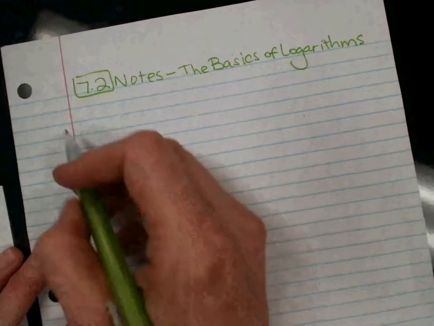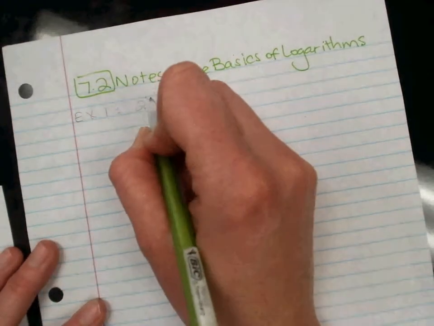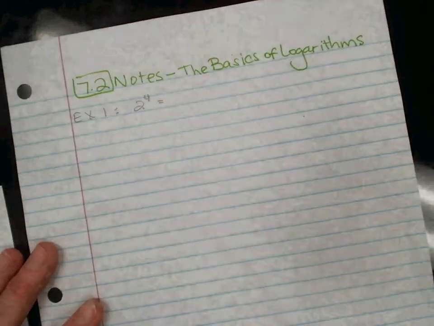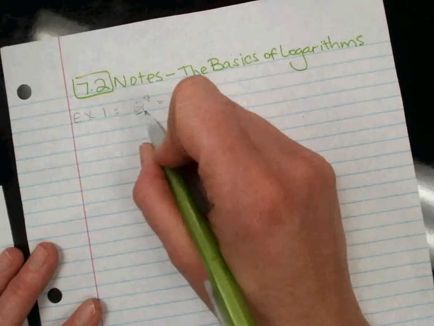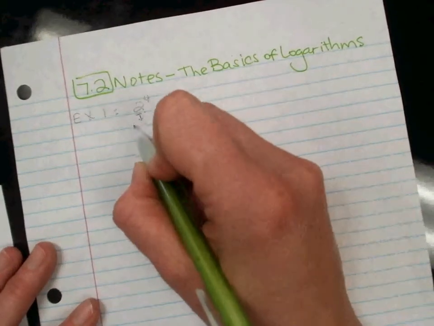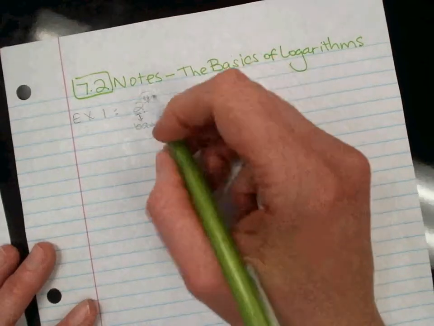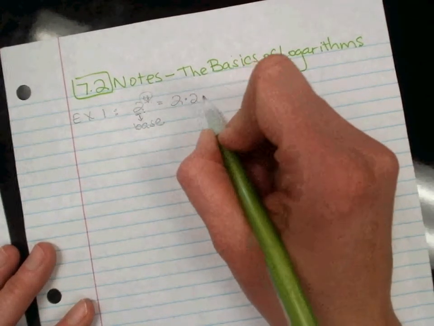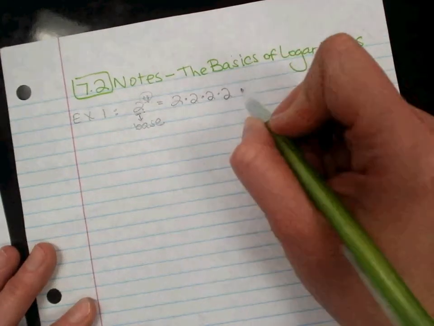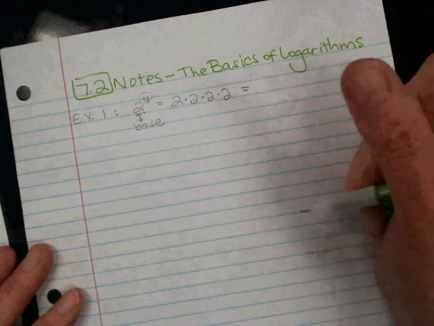Example 1, 2 to the 4th. Just kind of a review. What is the definition of 2 to the 4th? That means to multiply this base, label that the base, times itself 4 times. So 2 times 2 times 2 times 2. Does that equal? 16. Good.